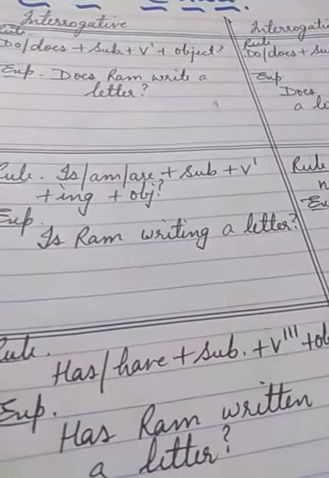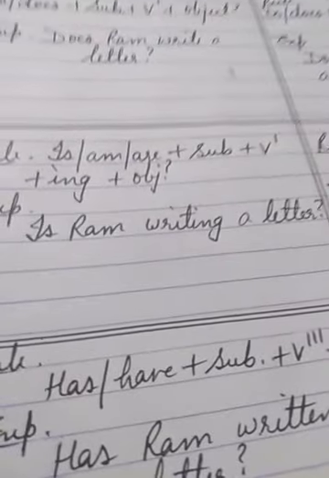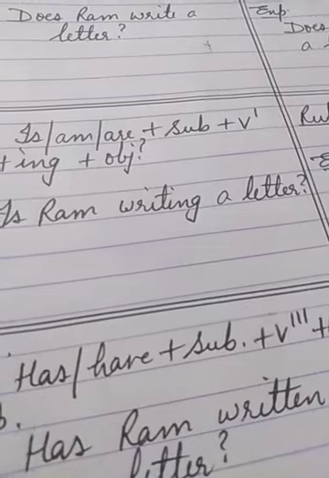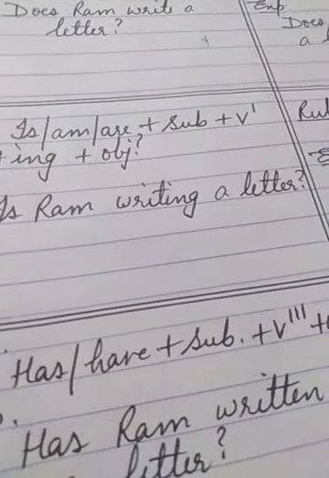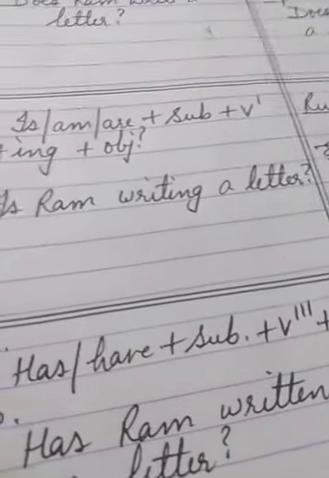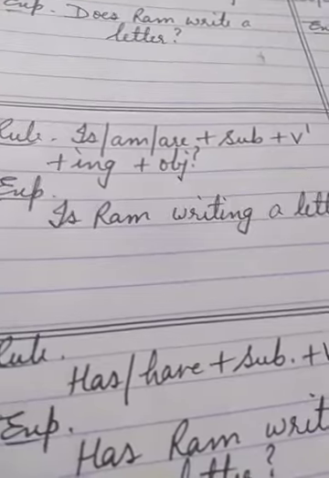So whenever you want to make interrogative sentences, write the helping verb first. And you also know there are two types of interrogative sentences. The first one is yes or no type, and the second one is WH type. If you want to change it to WH type, write the WH word first.